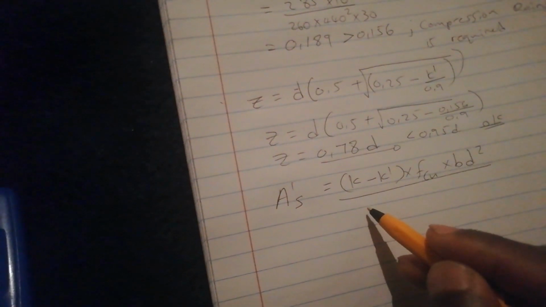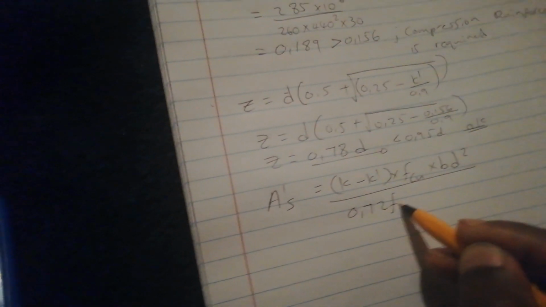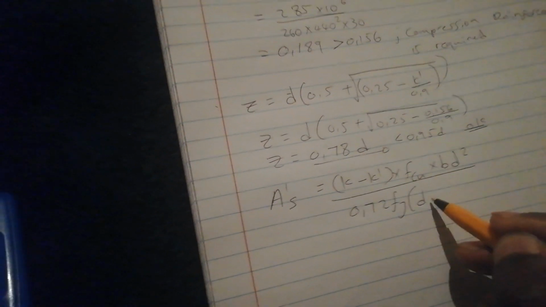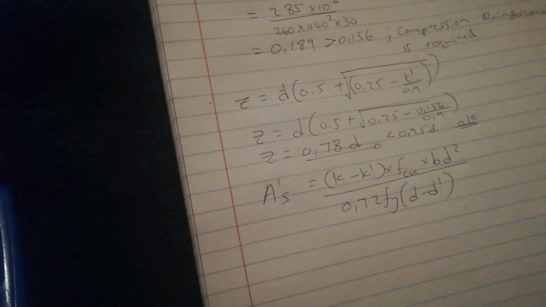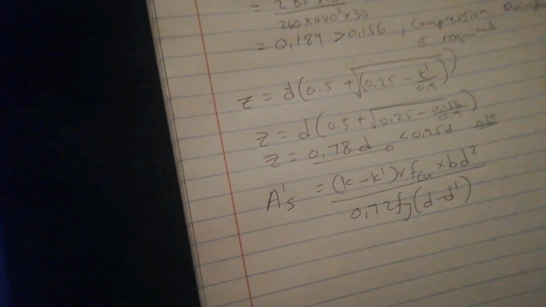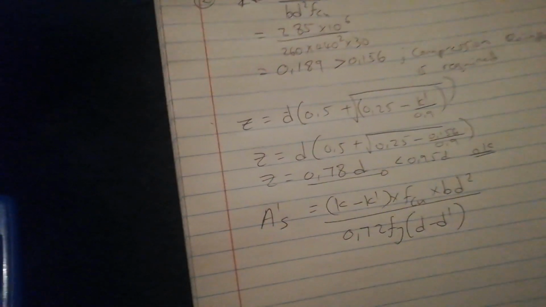But there is a simplified formula I'm sure was given on the slides. You can just use 0.72 f y times (d minus d prime), so nothing really changes. You can look up the abbreviations.